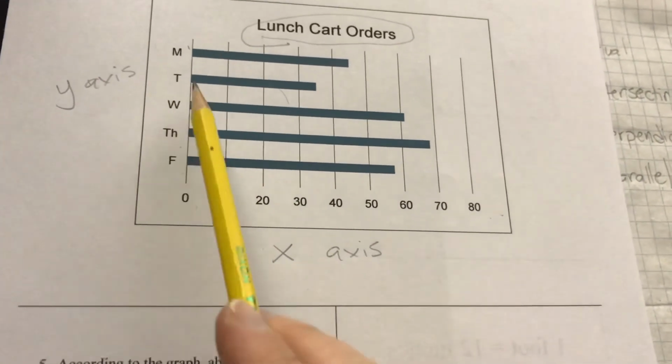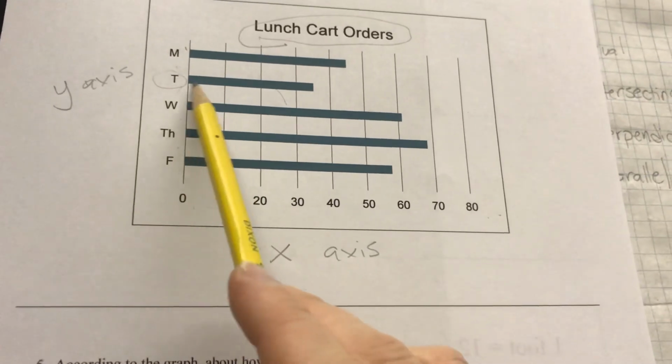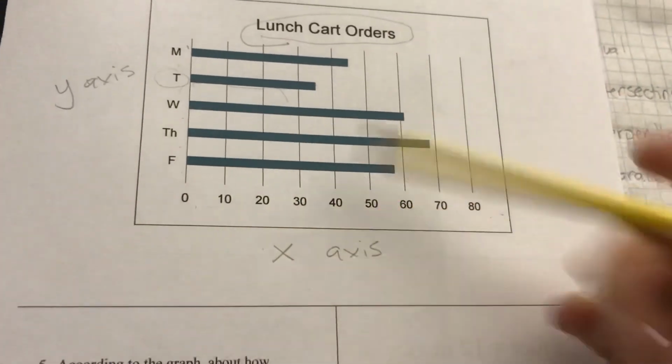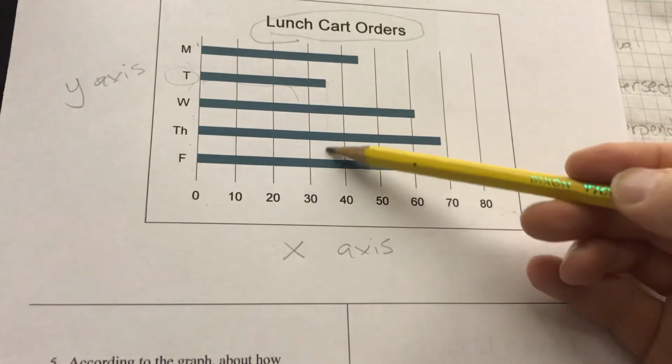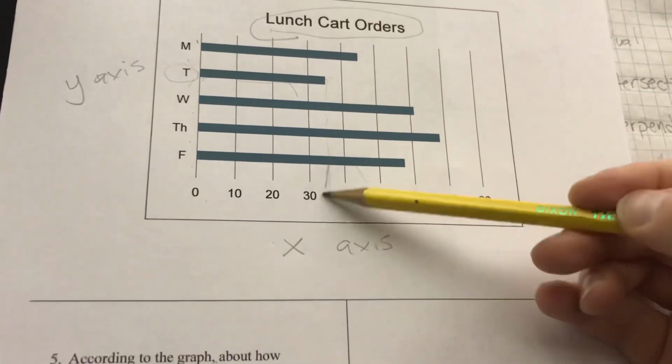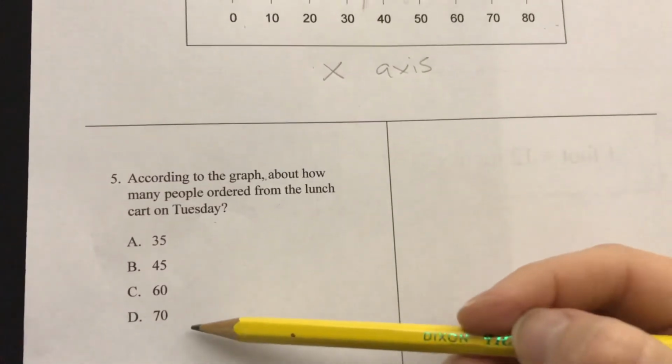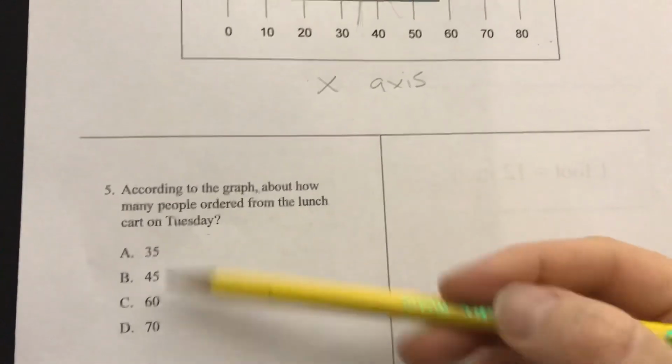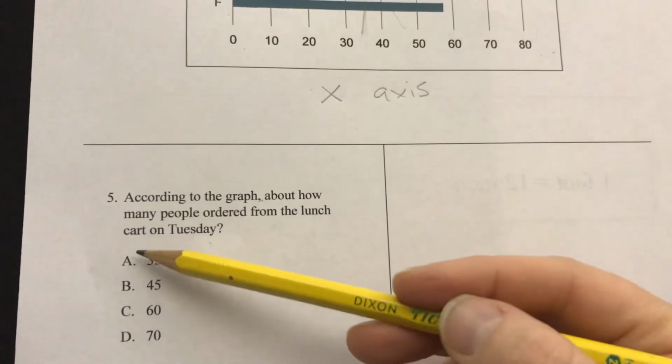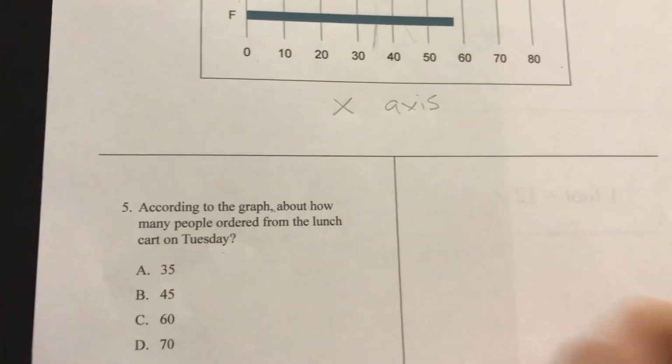Okay, looking at Tuesday, Monday, Tuesday, here we are. This is the bar I'm looking at, and I know it's kind of halfway between my 30 and 40. So let's see what the answer might be. What number is halfway between 30 and 40? That's right, 35. So A is your answer.